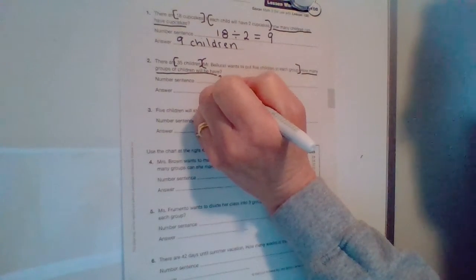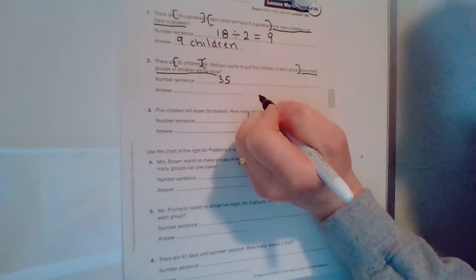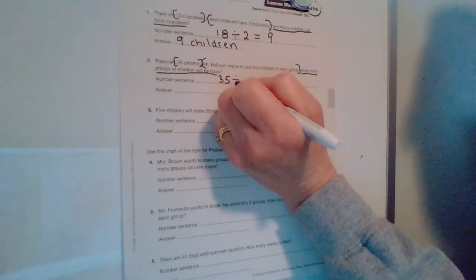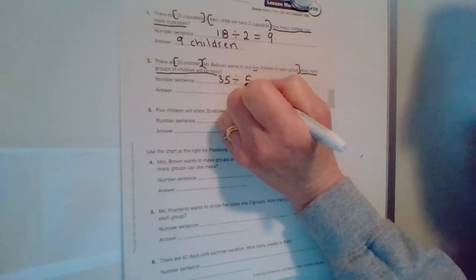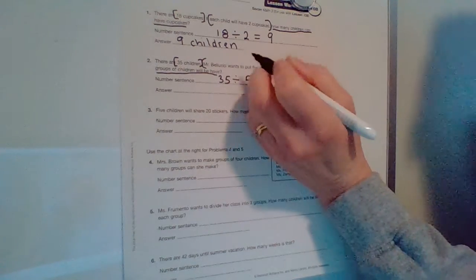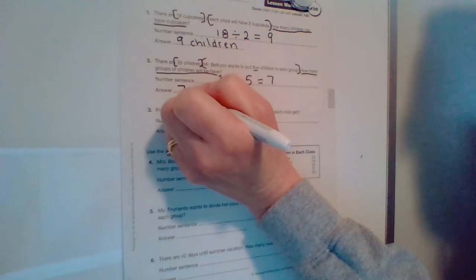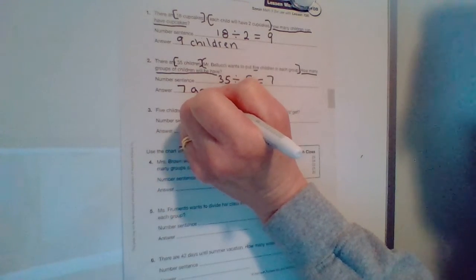So we're going to start with 35. Again, if you need to draw this out, draw this out, whatever helps you. We're going to divide that by 5. And that is 7. So the answer is 7 groups.